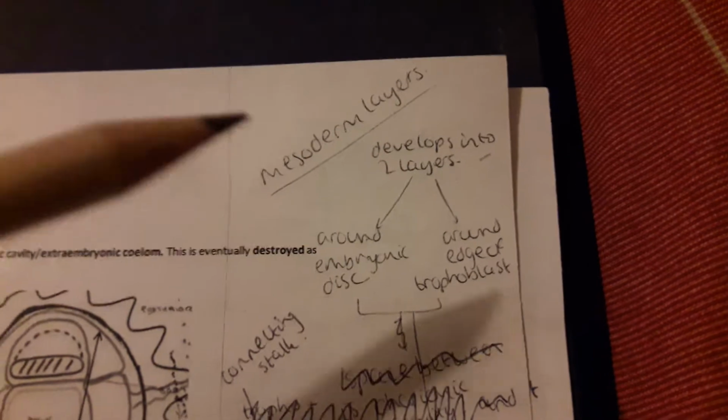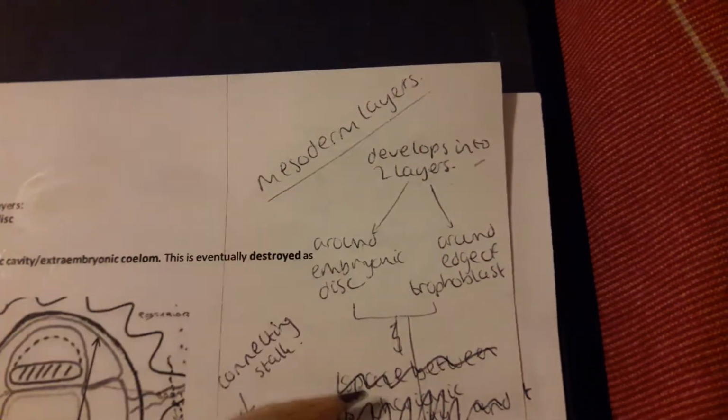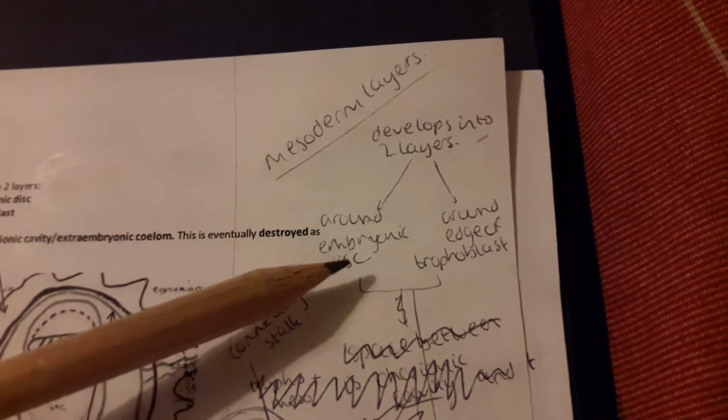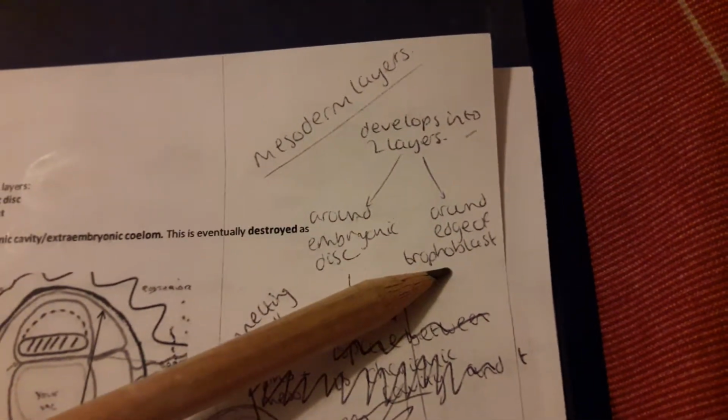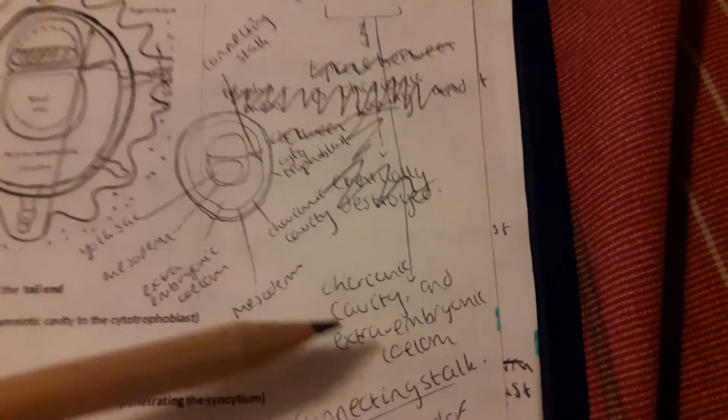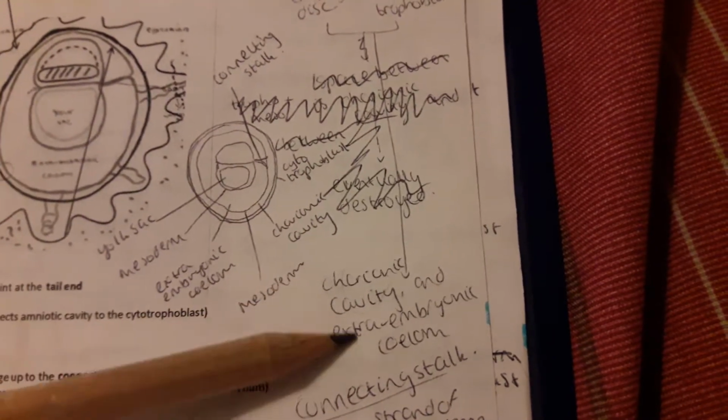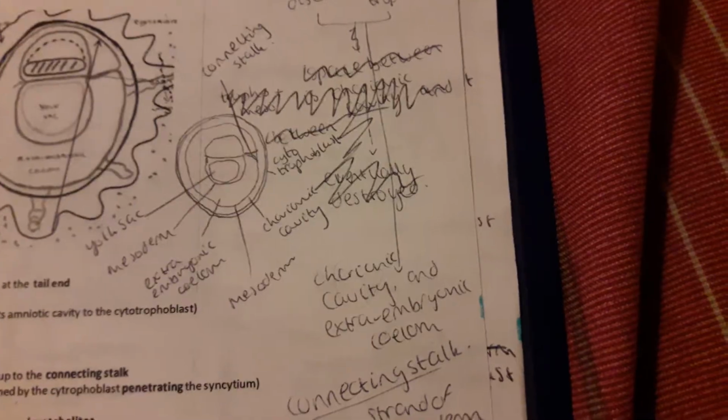Then what happens is the mesoderm develops into two layers. So one of the layers forms around the embryonic disc, which I'll explain in a second, and the other layer forms around the edge of the trophoblast. And this produces two cavities, the chorionic cavity and the extraembryonic coelom.